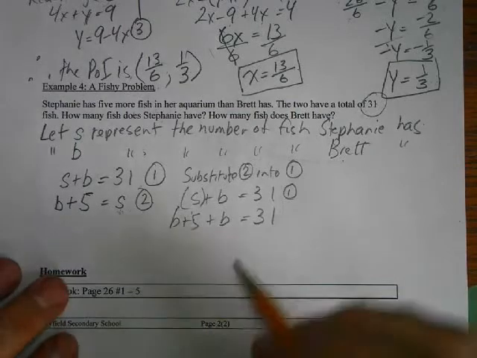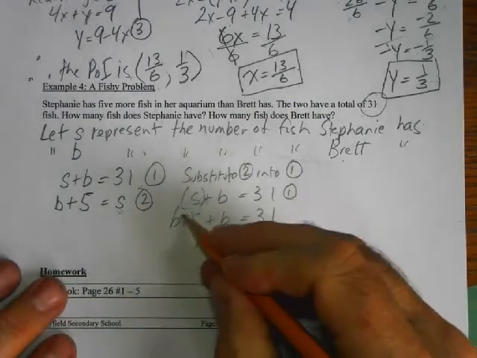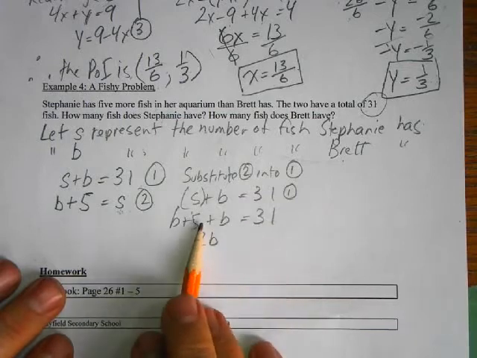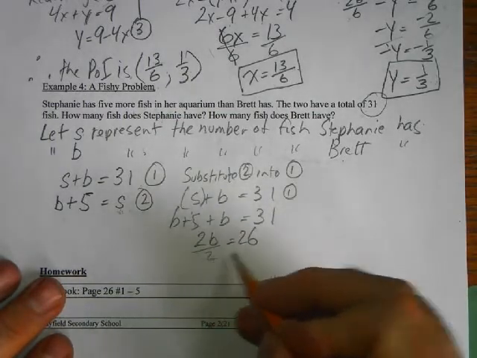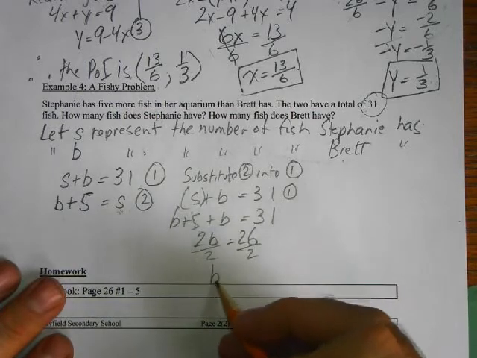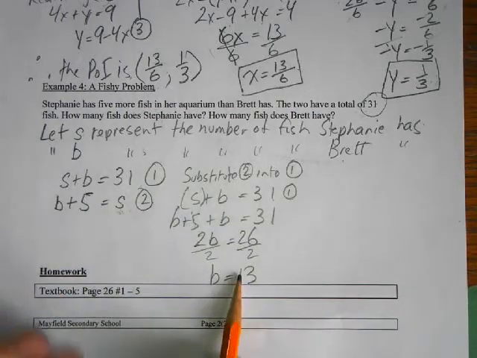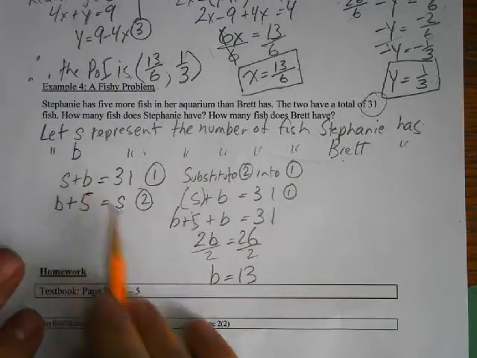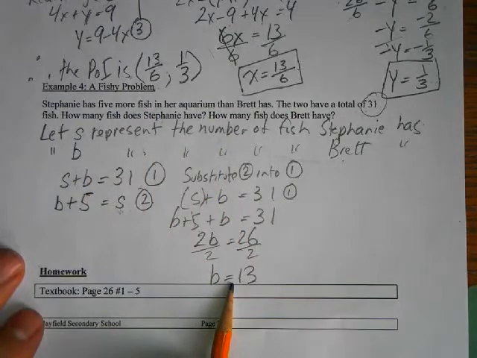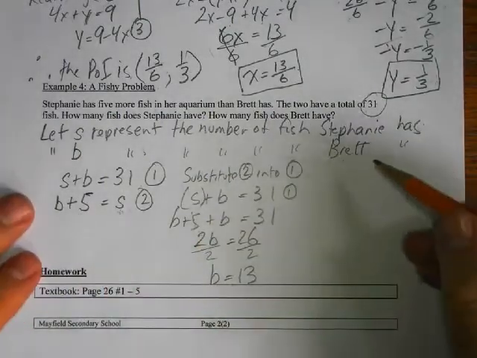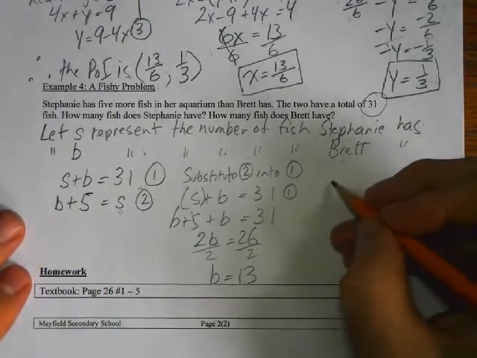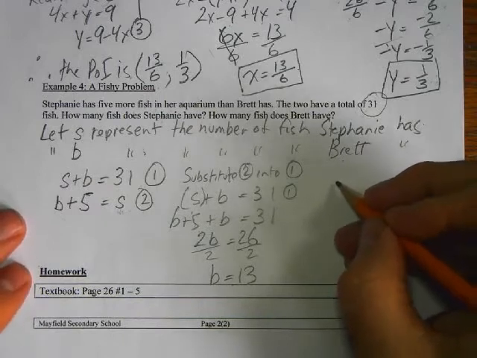So I can say 2B, adding those two together. I'm going to take away 5 from both sides, 26. And now when I divide, I get B equals 13. And right away, you know how many fish Brett has. Brett has 13 fish. And you could probably figure out how many fish Stephanie has because word problems are more obvious. But I'll finish this off mathematically.